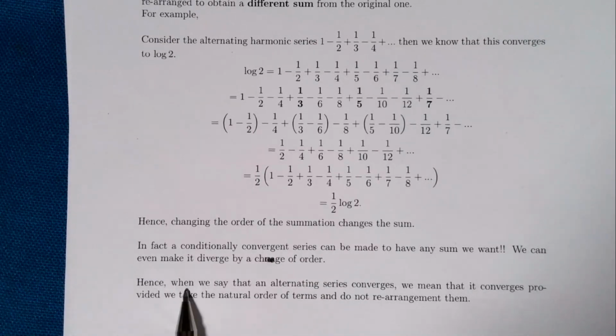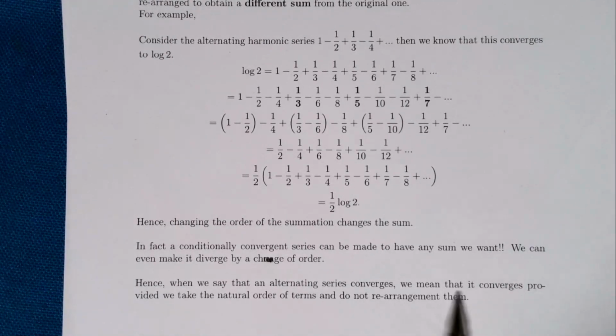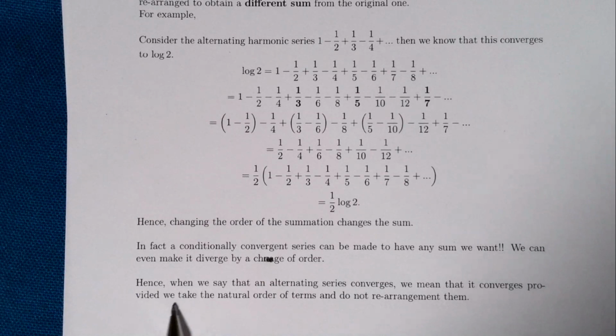So hence, when we say that an alternating series converges, what we mean is that it converges provided we take the natural order of terms and we don't rearrange anything. Because rearranging conditionally convergent series can change the sum. And that's the end of chapter 3.